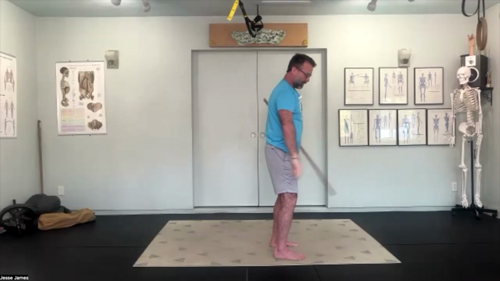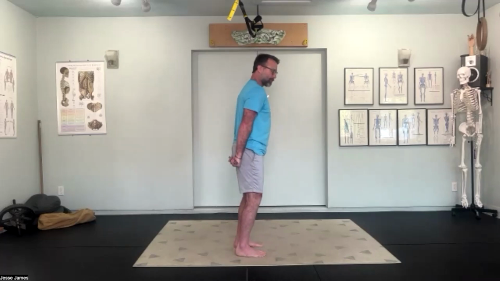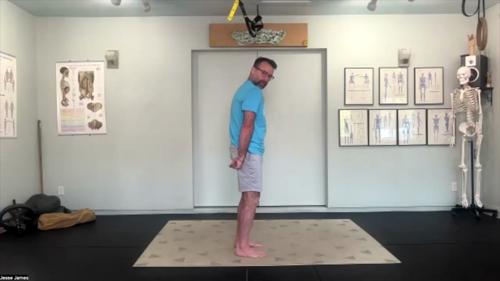After 10, we're going to move the staff to behind the body. Palms are facing back away from the body, but we're still bending the staff. And again, I want to bend that staff away from the body. So as we bend that staff, the elbows are still spiraling forward, and that should roll those shoulder blades down and back. I want to avoid having shoulder blades rounded forward here. I want to feel those nice open chest.